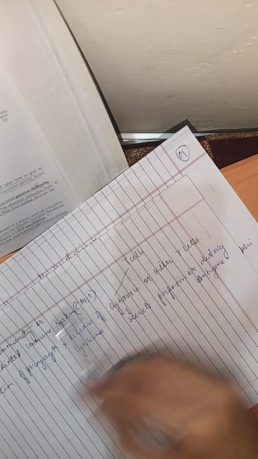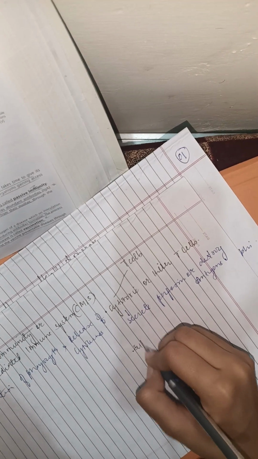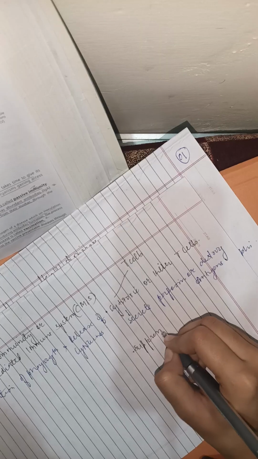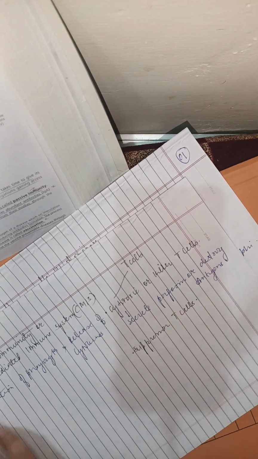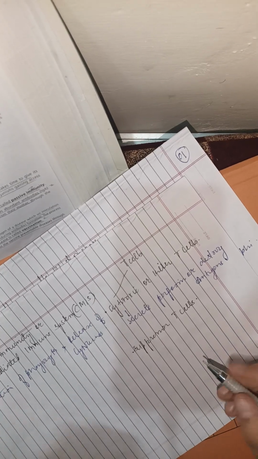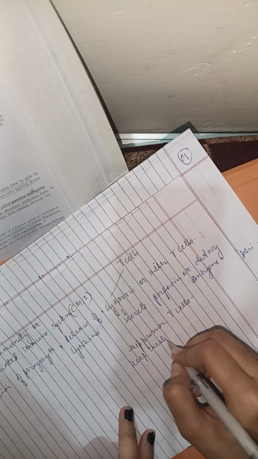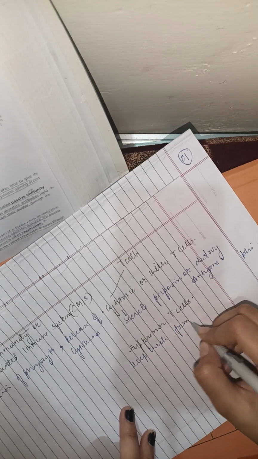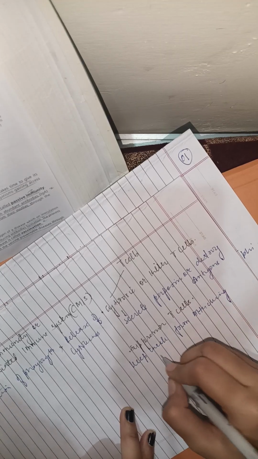Then we have suppressor T cells, which keep a check on the entire immune system from attacking the body's own cells.